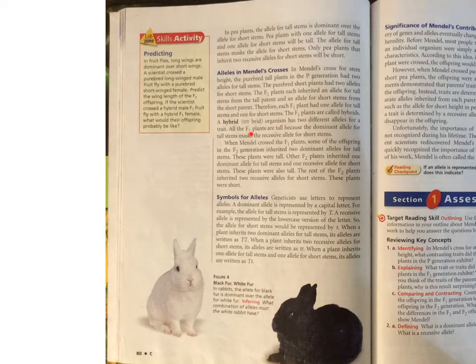All the first generation plants are tall because the dominant allele for tall stems masks the recessive allele for short stems. When Mendel crossed the first generation plants, some of the offspring in the second generation inherited two dominant alleles for tall stems. These plants were tall.